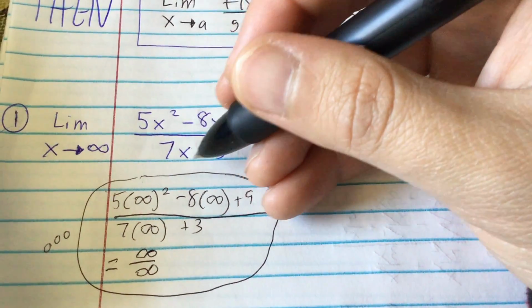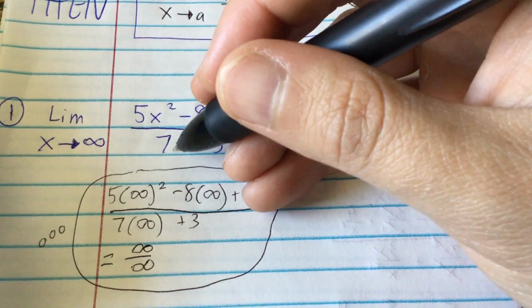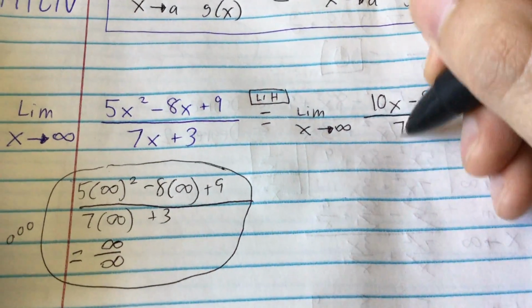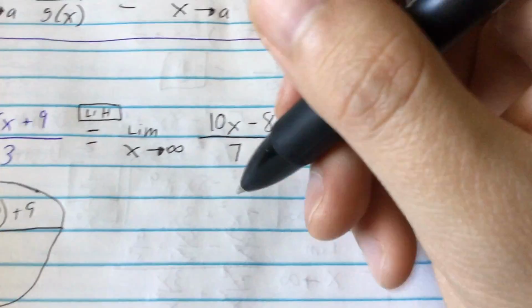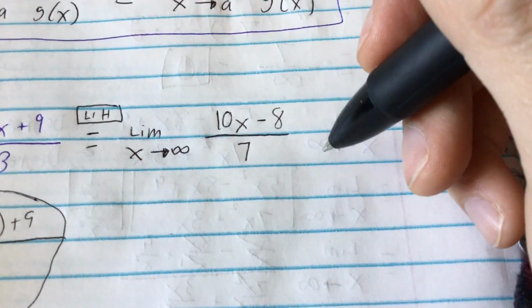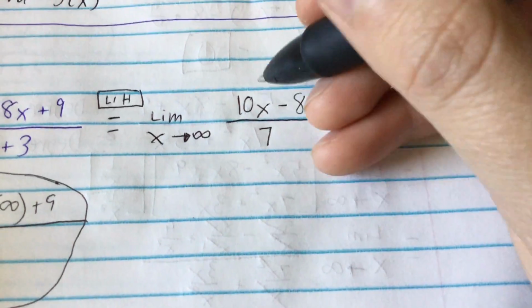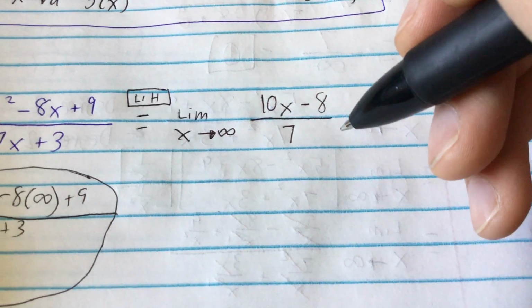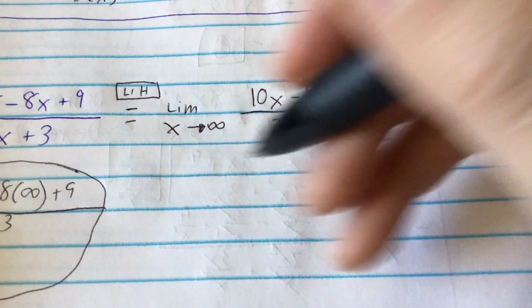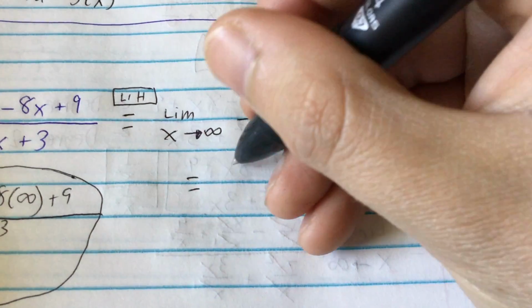The derivative of the bottom now. The derivative of 7x with respect to x is 7. And the derivative of 3 with respect to x is 0. So now I'm left with the limit as x approaches infinity for 10x minus 8 over 7. Now can I legally plug in infinity? Let's give it a shot.